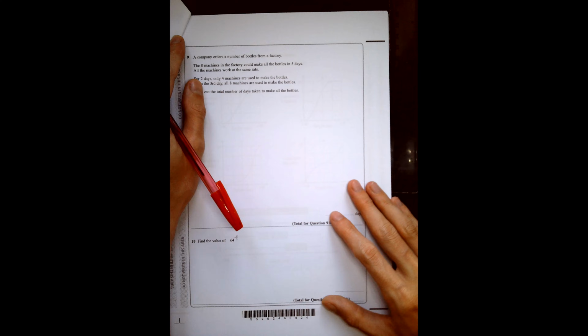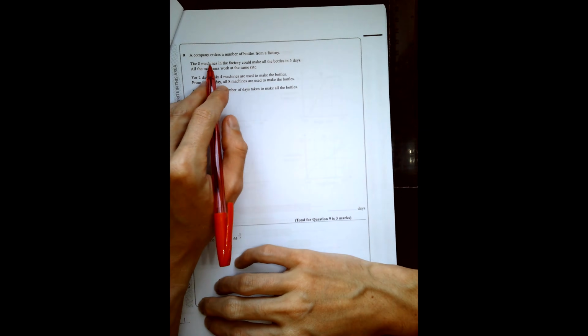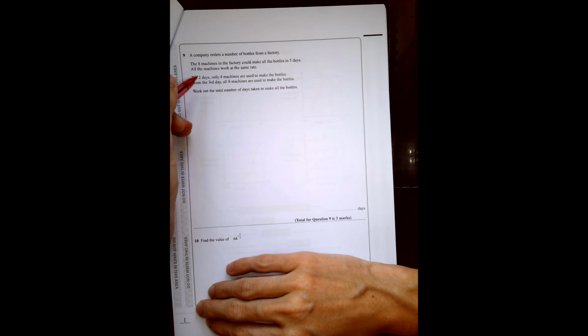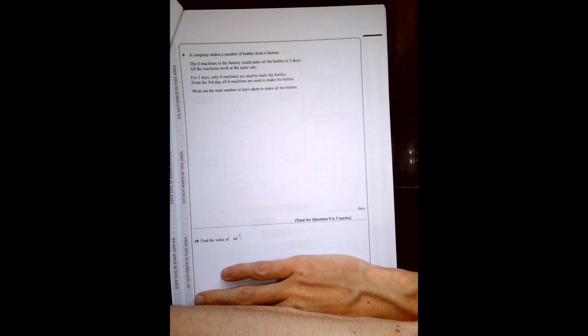A company orders a number of bottles from a factory. The 8 machines in the factory could make all the bottles in 5 days. All the machines work at the same rate. For 2 days, only 4 machines are used to make the bottles. From the 3rd day, all 8 machines are used to make the bottles.